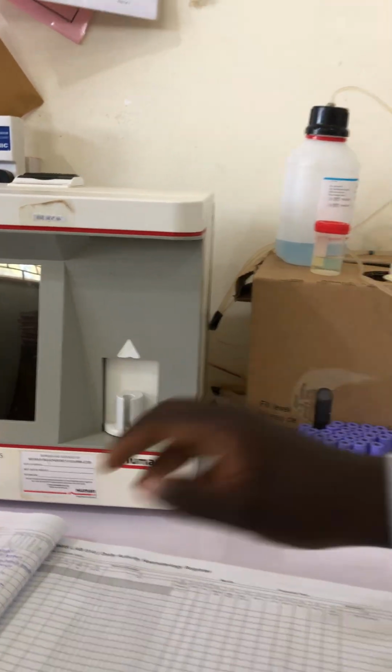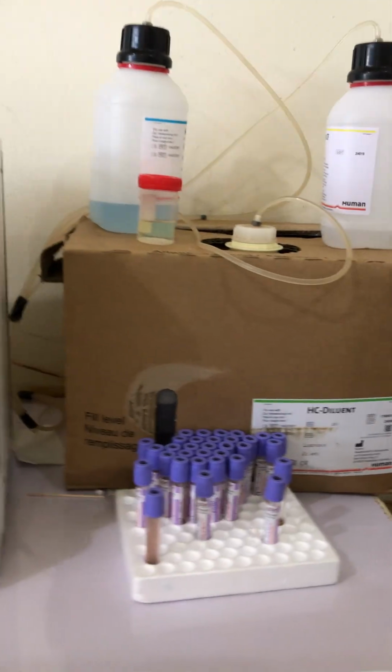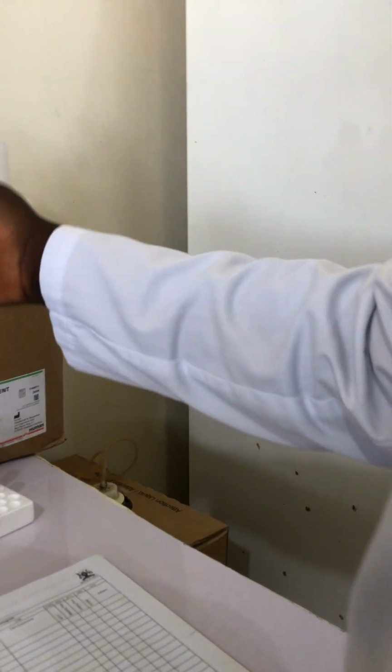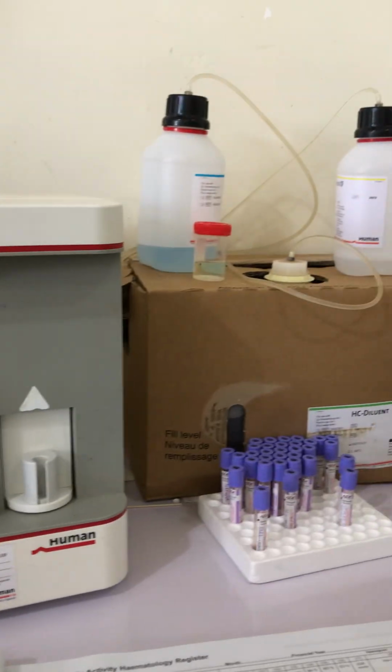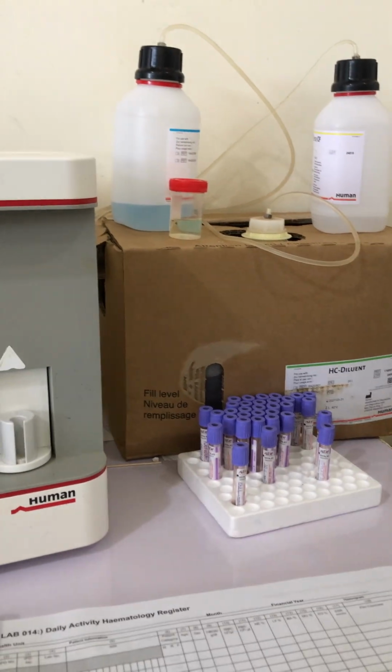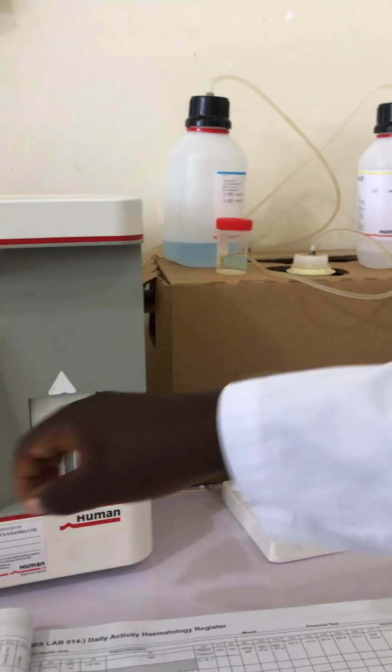Let me show you a few things here. With the CBC machine, we put in blood from a test tube collected from different tubes. You put it here and the machine runs it.